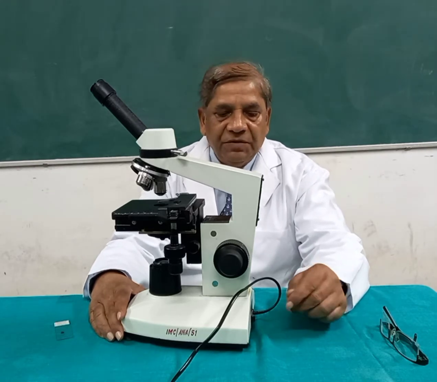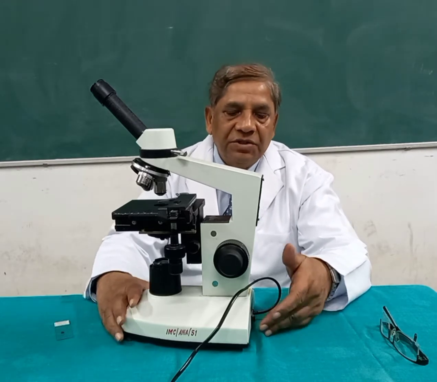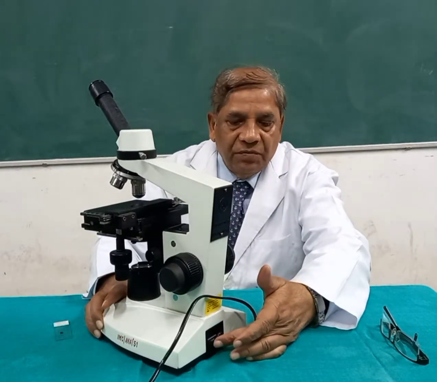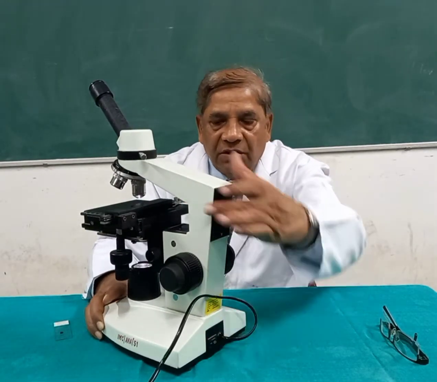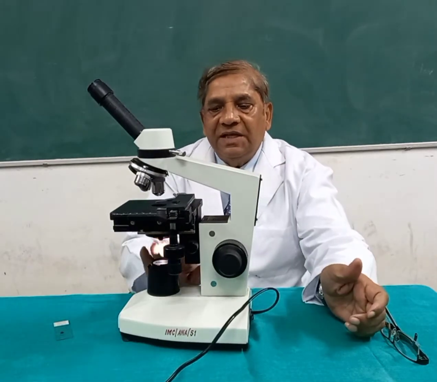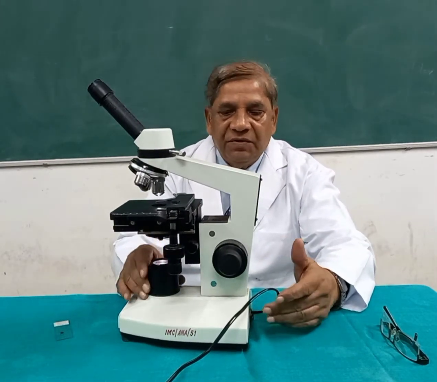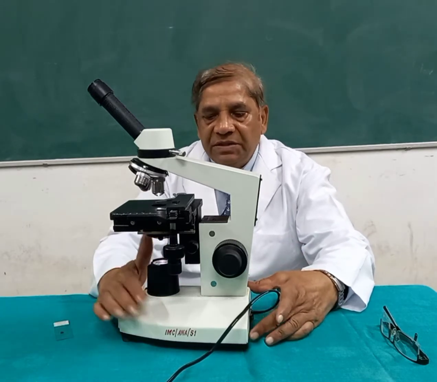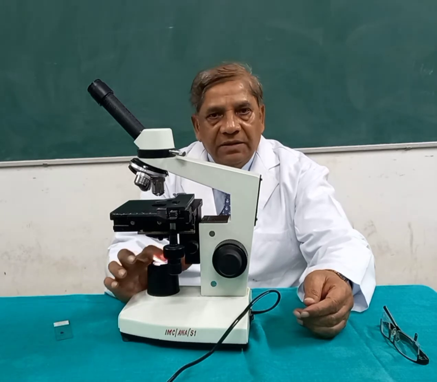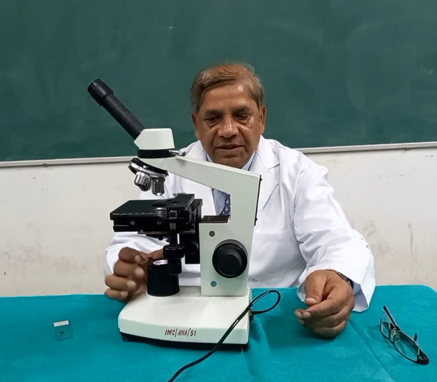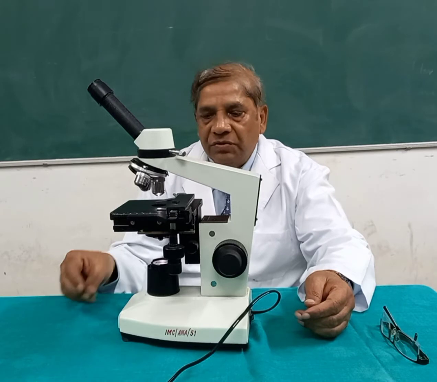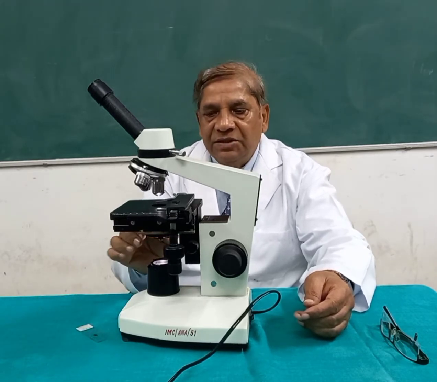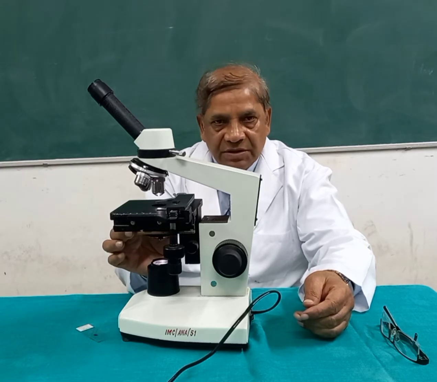The first step in focusing a slide is that you just put on the light. There is a switch on the back of this microscope where you just turn it on, and then you will see that light has started coming from the source of the light. This is the source of the light, on the base of the microscope, where the electric bulb is fitted. The light is passing through the condenser and the diaphragm.